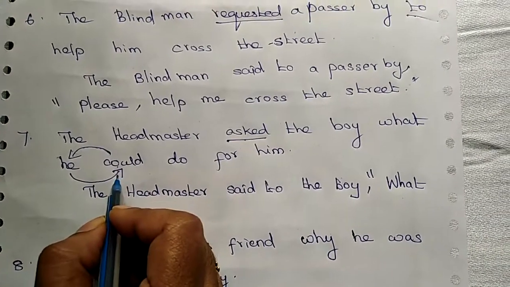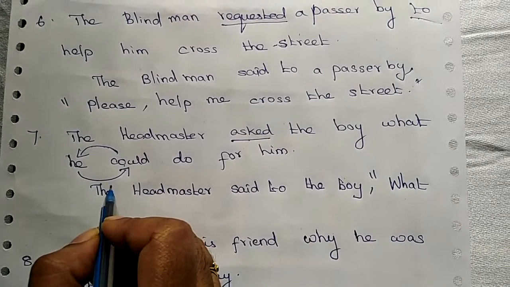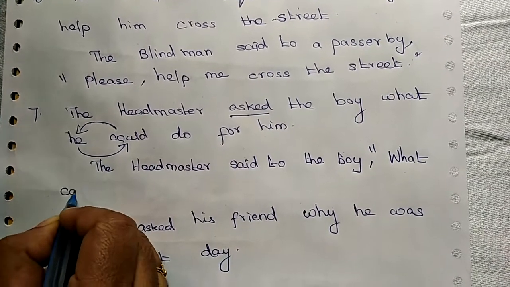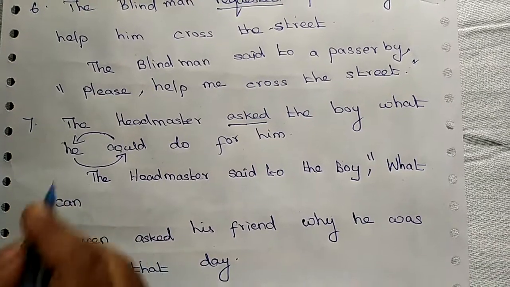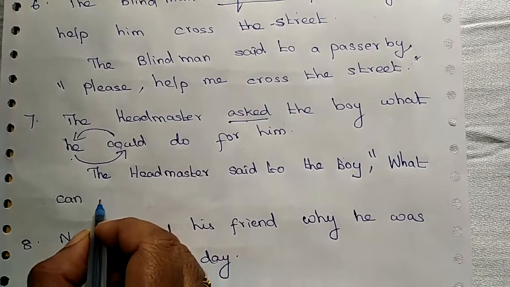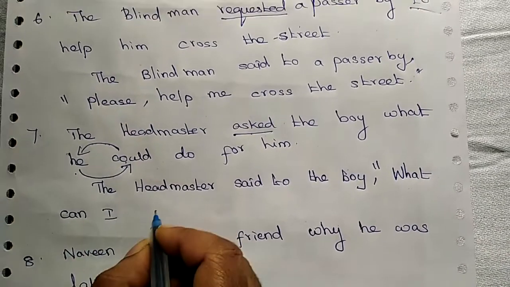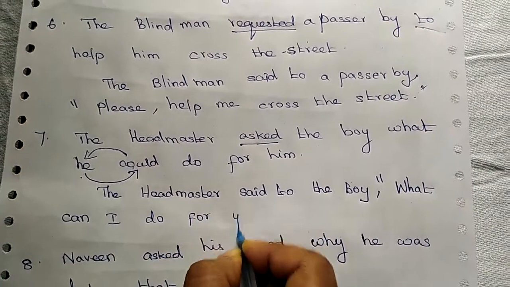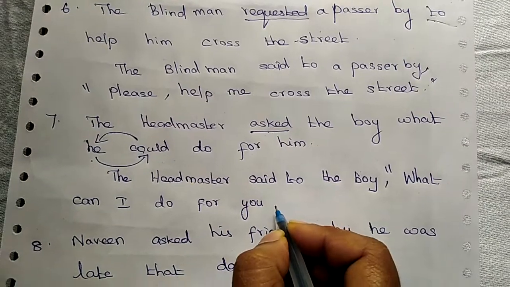But could is in past tense, and we have to write it in the present form. So how will you write? What can. This he will change into I. What can I do for you? Then what do you have to do?